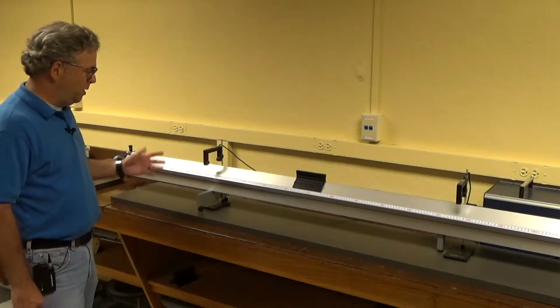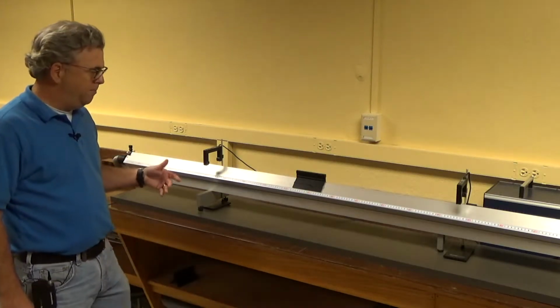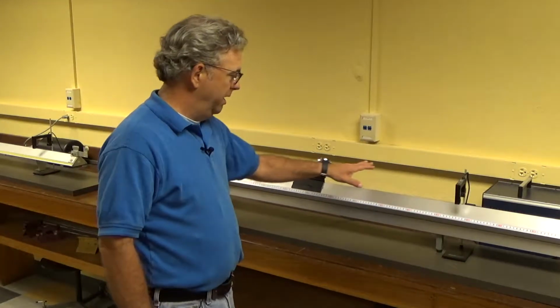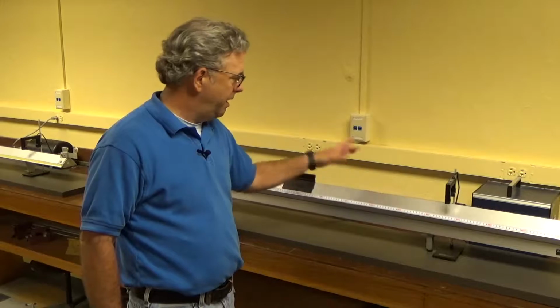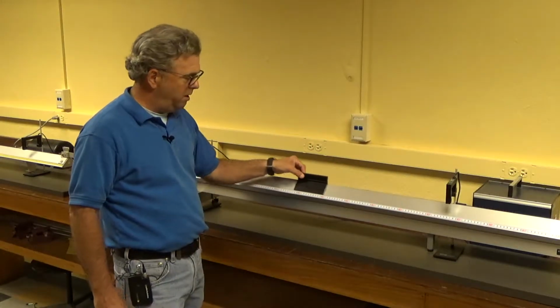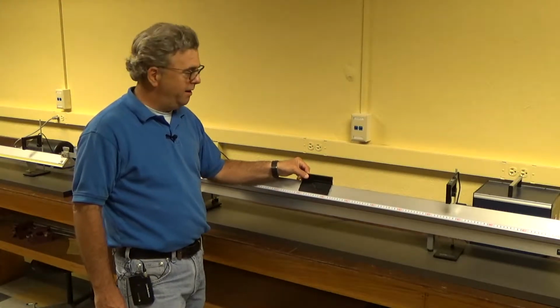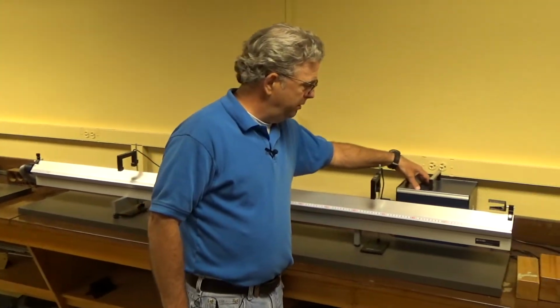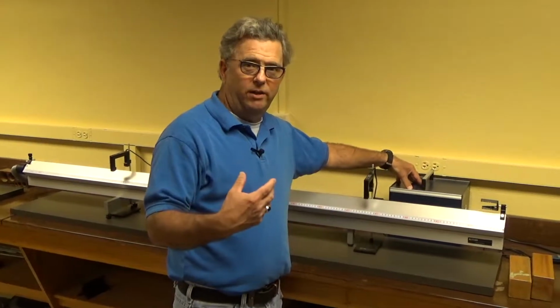Okay, so this is experiment 3, acceleration along a ramp. And what I have here is an air track. This is a very low friction apparatus, and you have a little cart that can move along the track. This is a blower, so it's like using a vacuum cleaner in reverse.